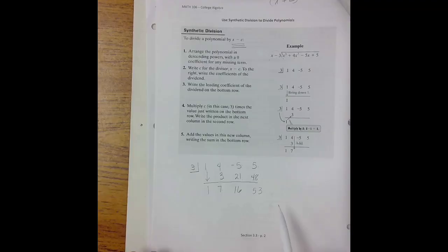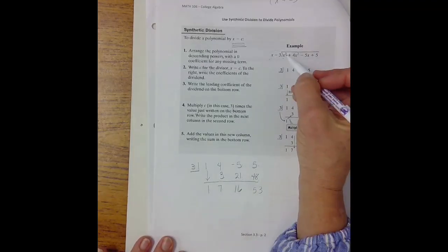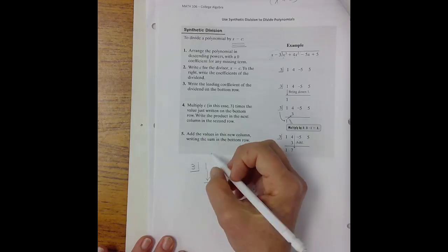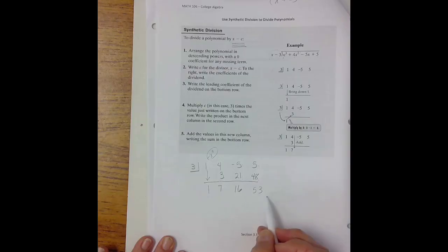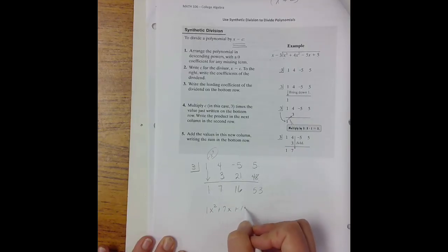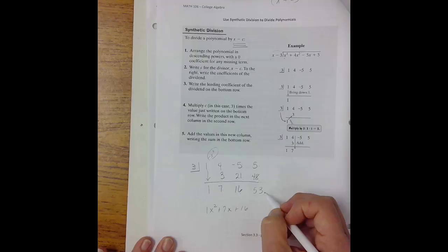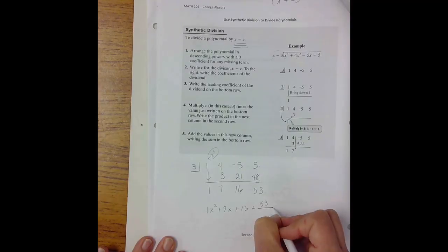So what this gives me then is my reduced polynomial. This one started off with an x to the third, so that means my reduced polynomial will start off with 1x squared. I'm going to reduce it by 1. Then I'll go plus 7x plus 16. And then the 53 is going to be my remainder. So if I want to write it, it would be 53 divided by x minus 3.